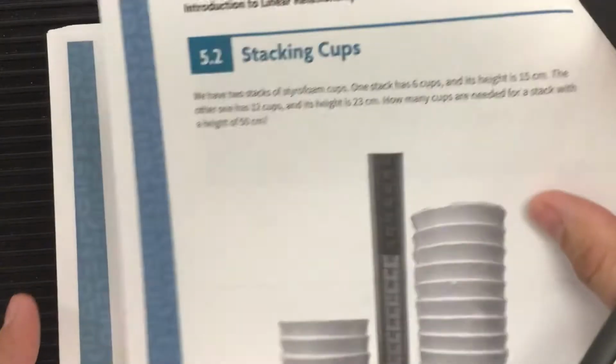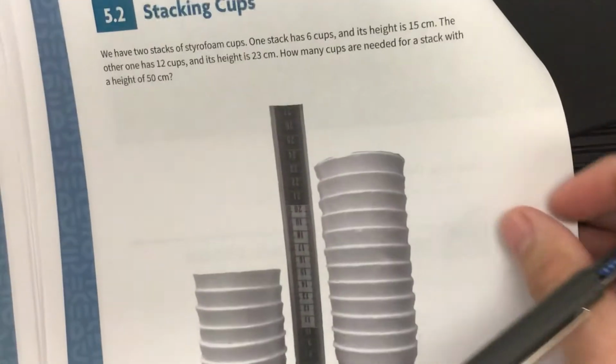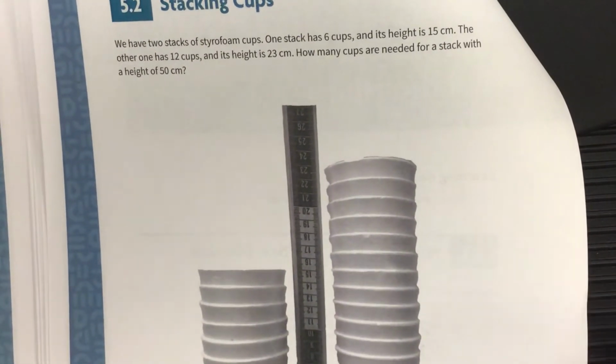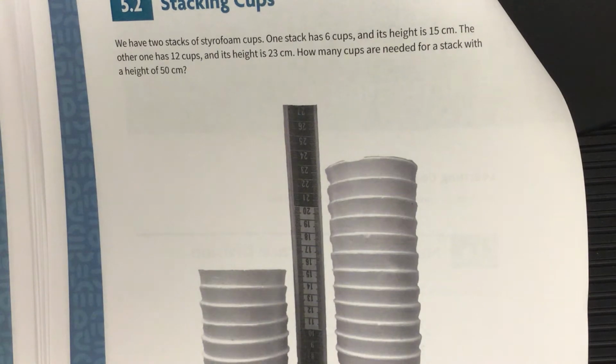Question 2. Jared, would you read that one, please? We have 2 stacks of styrofoam cups. One stack has 6 cups and its height is 15 centimeters. The other one has 12 cups and its height is 23 centimeters. How many cups are needed for a stack that has a height of 50 centimeters?